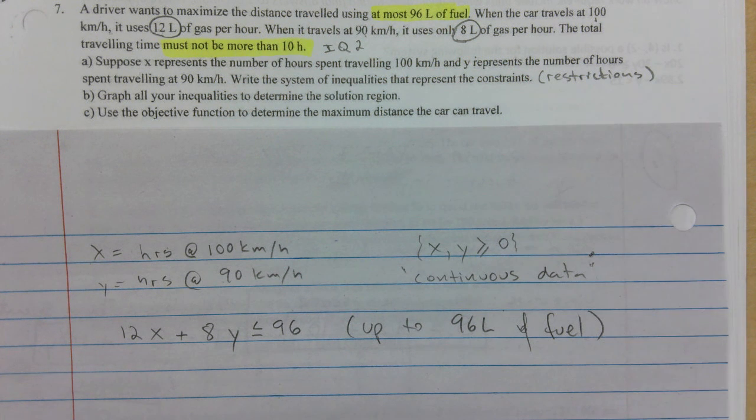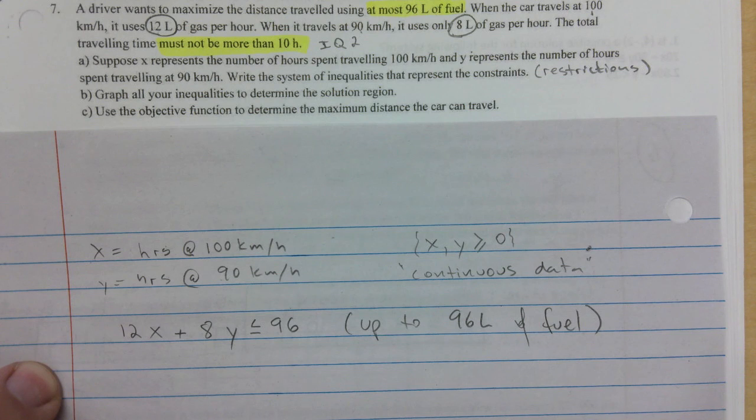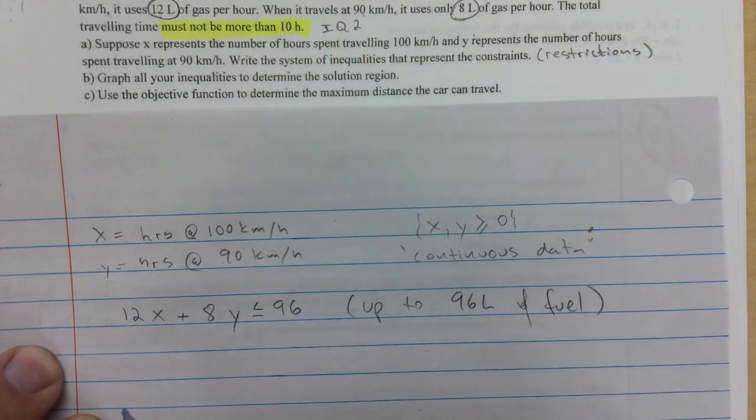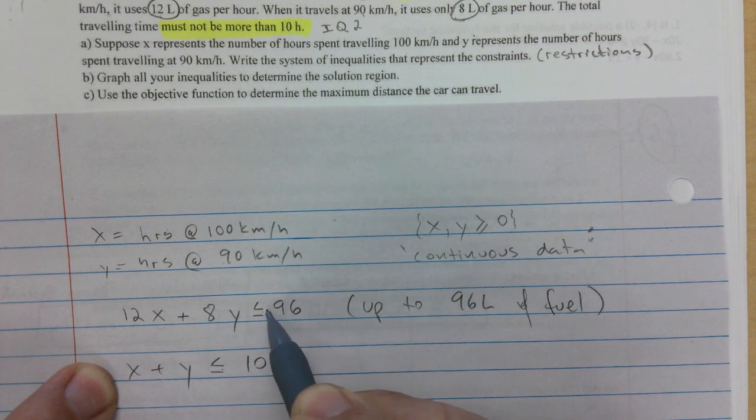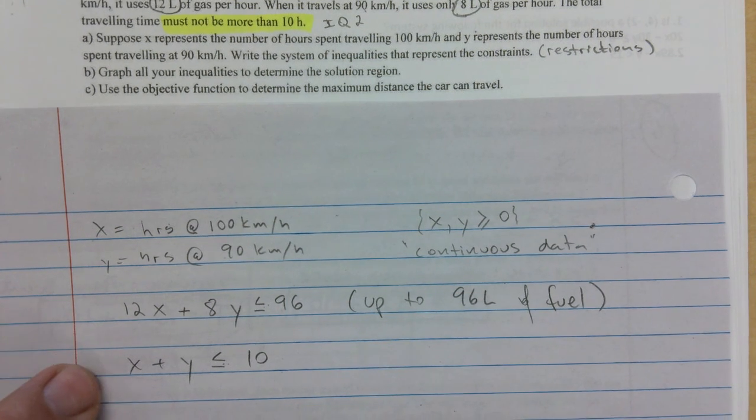The restriction is that you cannot use more than 96 liters of fuel. It's perhaps the fuel capacity, right? And the total traveling time must not be more than 10 hours. So that means that x plus y, the hours spent at different speeds, cannot be more than 10. So also less than or equal to 10. So it's pointing the same way as the one before. Okay.